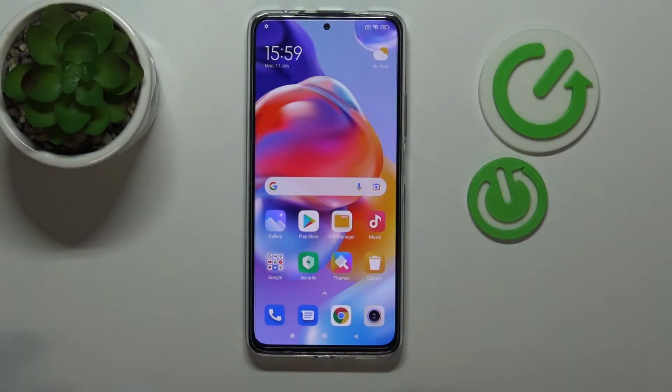Hi everyone, today in front of me I have the Xiaomi Redmi Note 11 Pro Plus smartphone, and in this video tutorial we would like to show how you can set the screen sleep timer to never on this device.